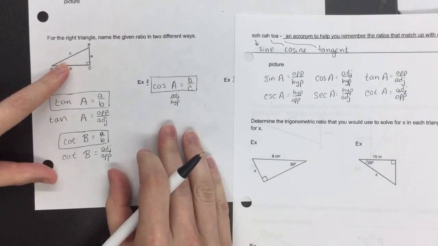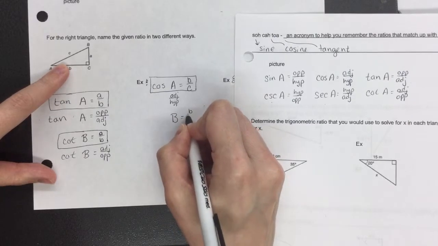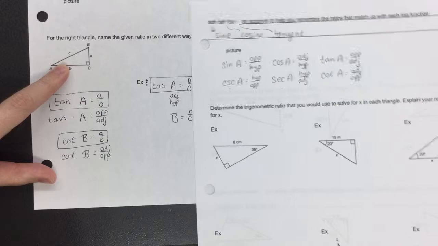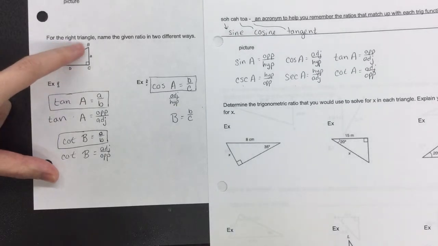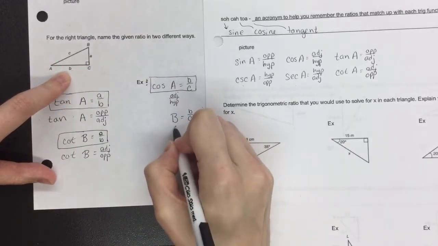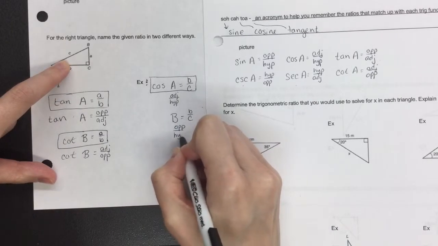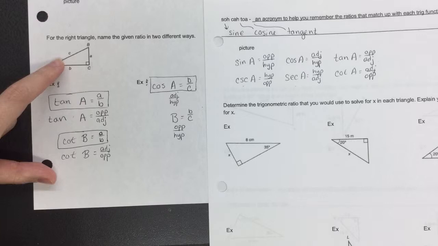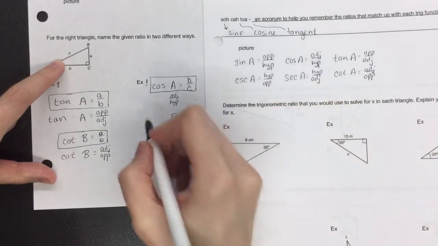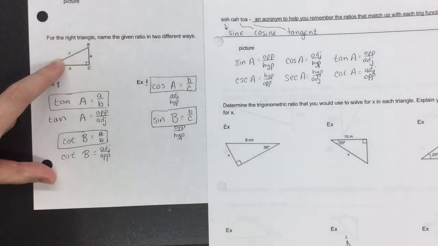But that's not the only reference angle we have there. We also have angle B. So for B, we want to get the ratio B over C. If we're looking at our reference angle as B, the side B is going to be our opposite over hypotenuse. So we're looking for which trig function is opposite over hypotenuse, and that's going to be the sine. The sine of angle B is going to give us B over C.